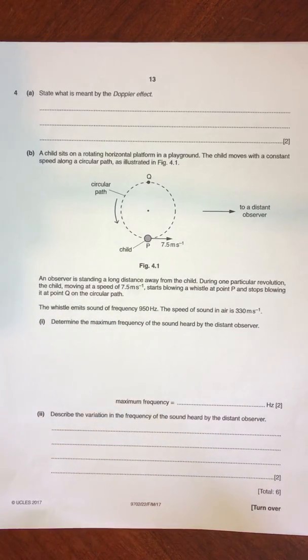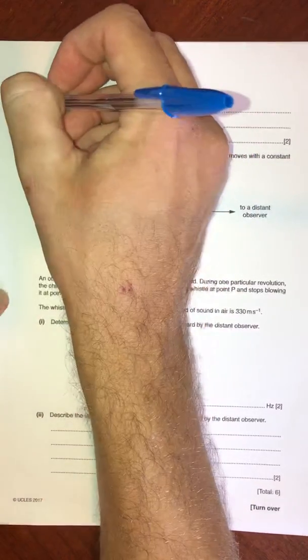The Doppler effect is when there is a shift in the observed frequency of a wave due to the relative motion between the observer and the source of the wave. So we'll say there is what is meant by the Doppler effect.